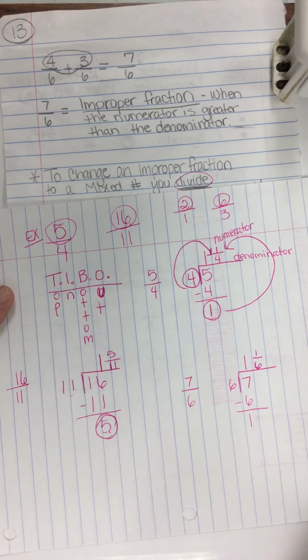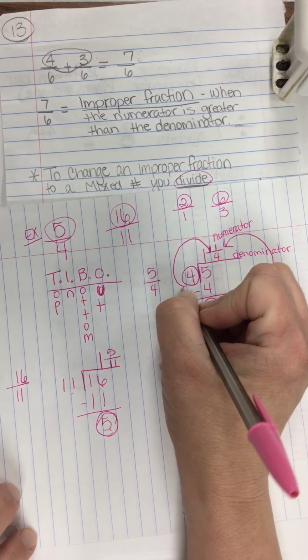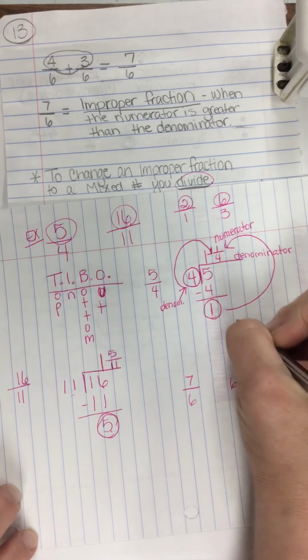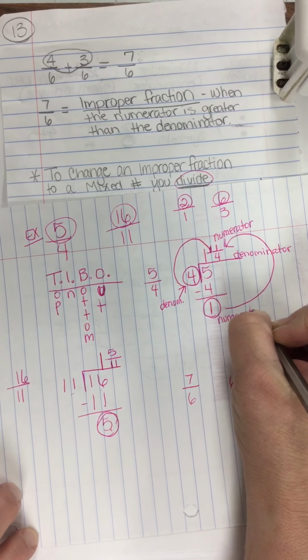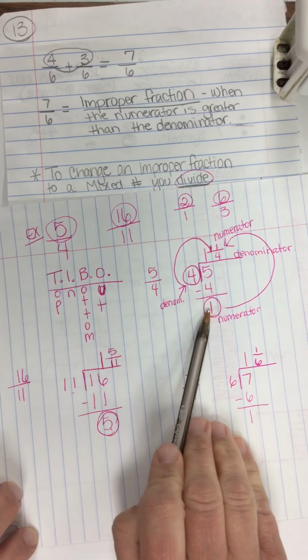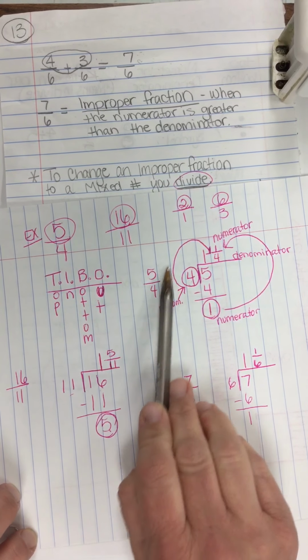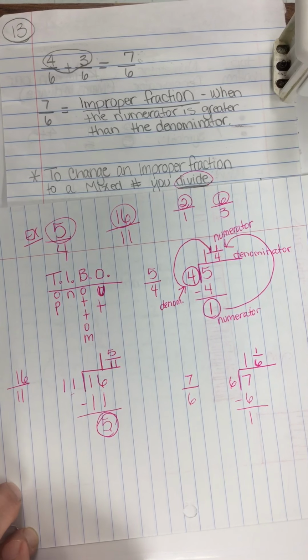Going back to the first example, the 4 becomes the denominator and the 1 becomes the numerator. I don't want you to get confused: 1 went up and became the numerator, and 4, what we divided by, goes over and becomes the denominator.